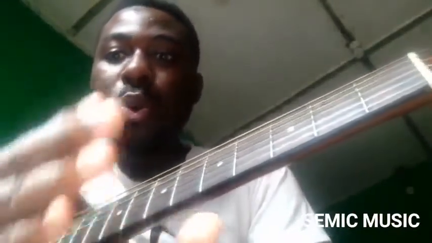Now, how can you represent these movements of music on a piece of paper? It is through what are called notes, and each note has its own beats, or counts.